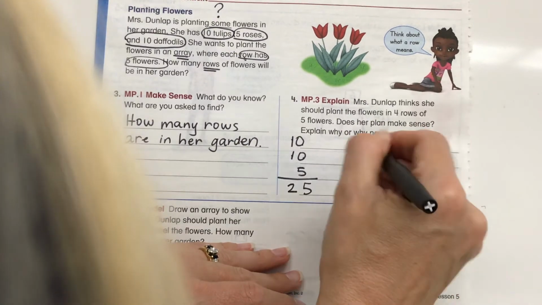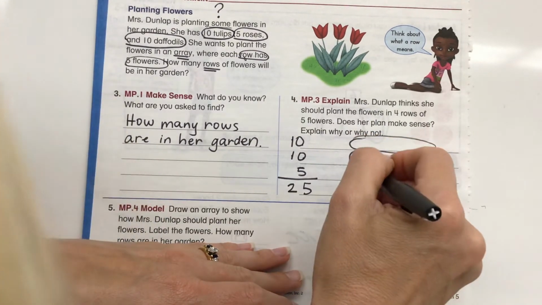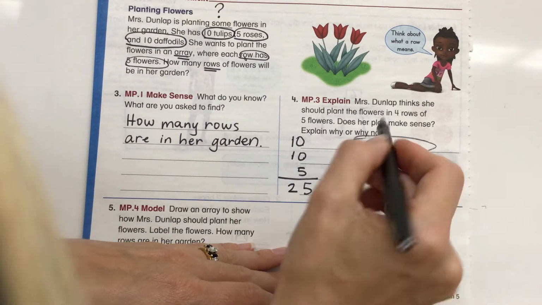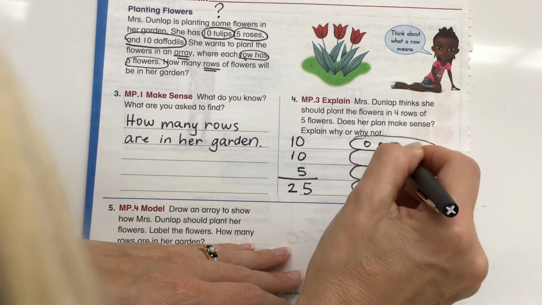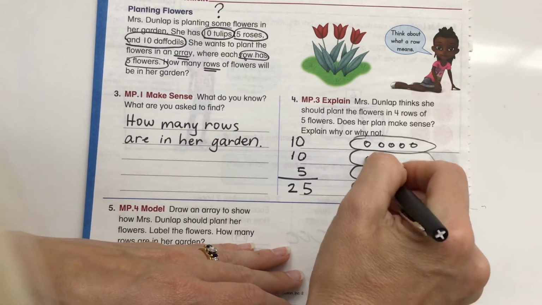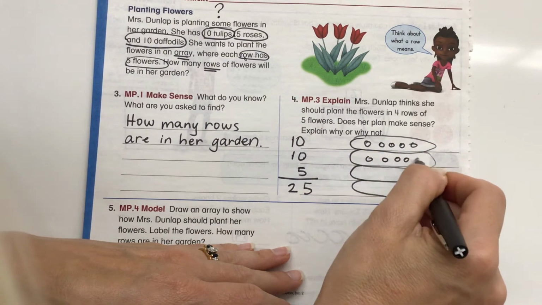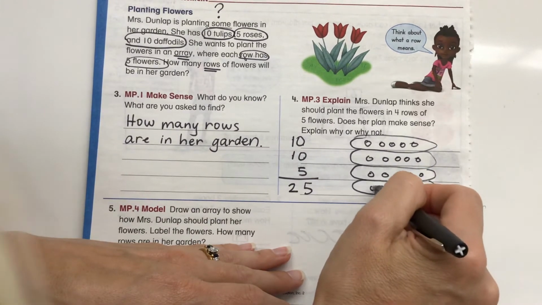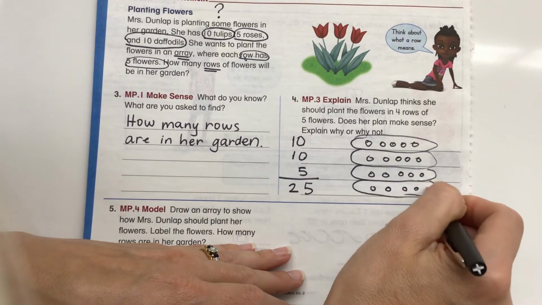Let's do 4 rows. 1, 2, 3, 4 rows of 5 flowers each. 1, 2, 3, 4, 5. 1, 2, 3, 4, 5. 1, 2, 3, 4, 5. 1, 2, 3, 4, 5.